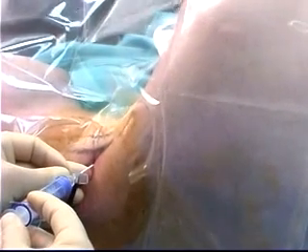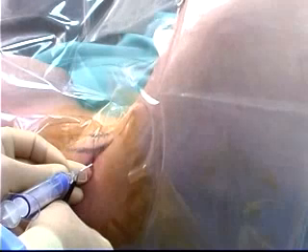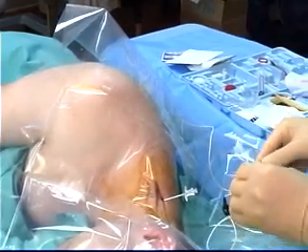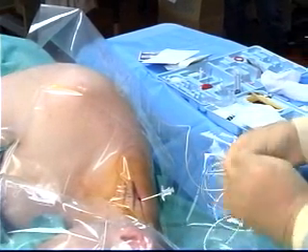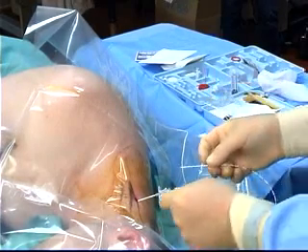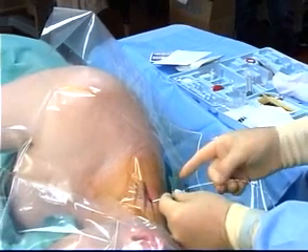The tip of the needle is now situated between the anterior and middle scalene muscles and is in contact with the C6 root of the brachial plexus. The nerve stimulator is now removed from the needle and attached to the proximal end of the stimulating catheter, and the tip of the catheter is inserted into the needle shaft.